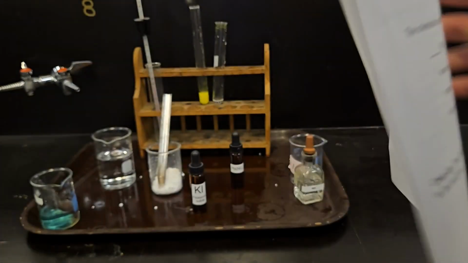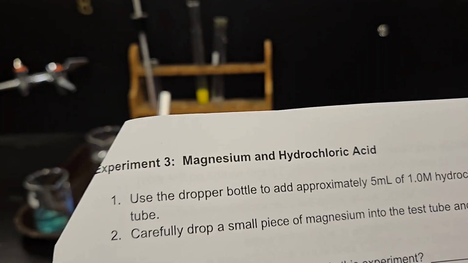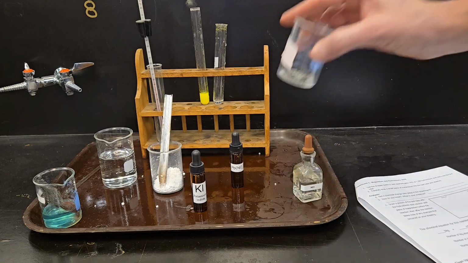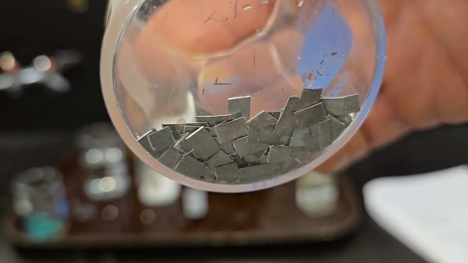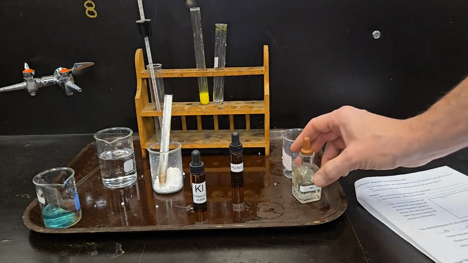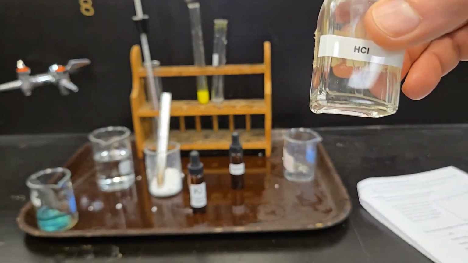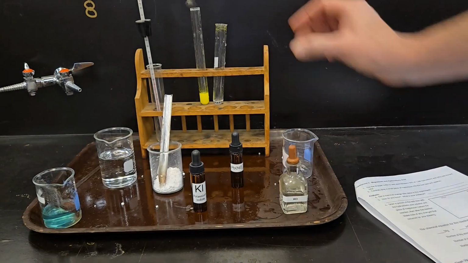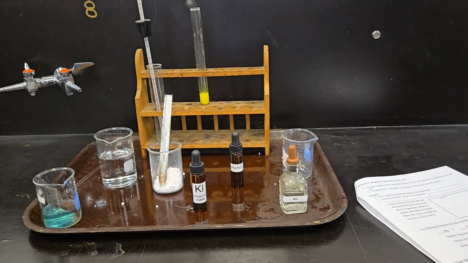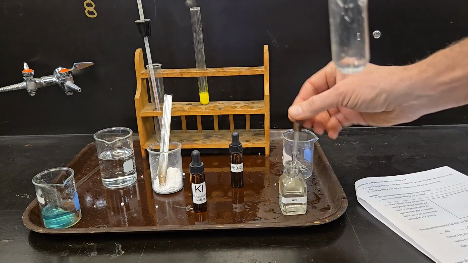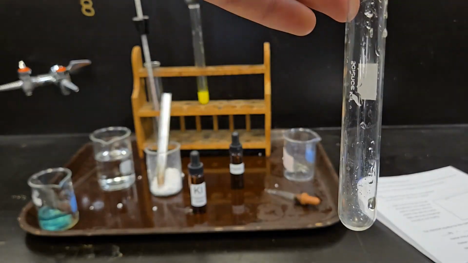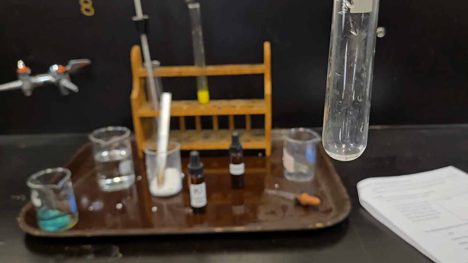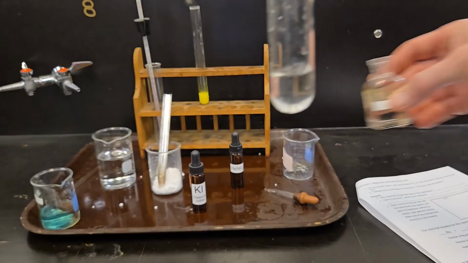We're now on to experiment number 3. Magnesium and hydrochloric acid. Magnesium, in this case, is in its metallic form. These are small little pieces of magnesium metal right there. We're going to take one of those and put it in a beaker with 5 milliliters of hydrochloric acid. I know this dropper has been leaking a little bit, so I'm just going to add it straight from the jar. Again, about a pinky's worth in the bottom. That's about all we need.